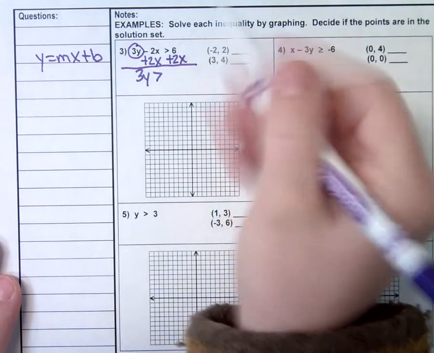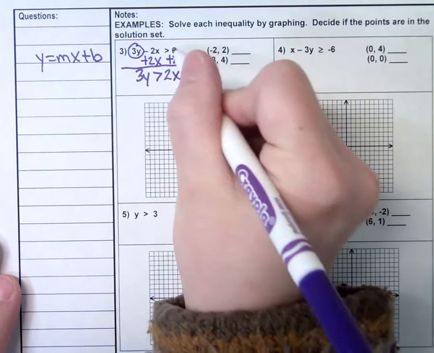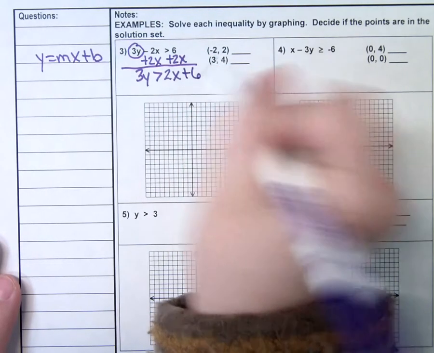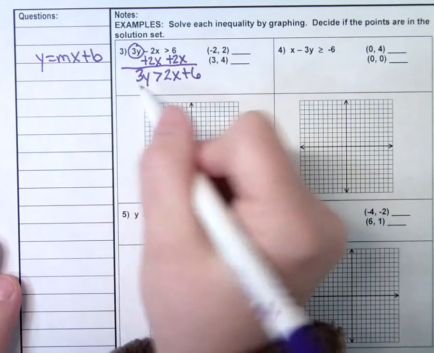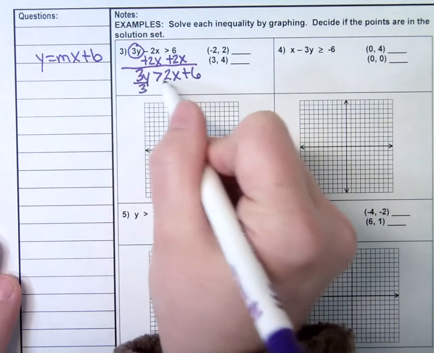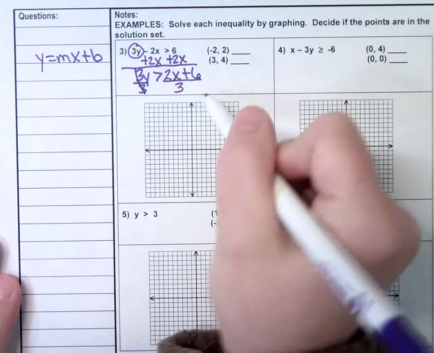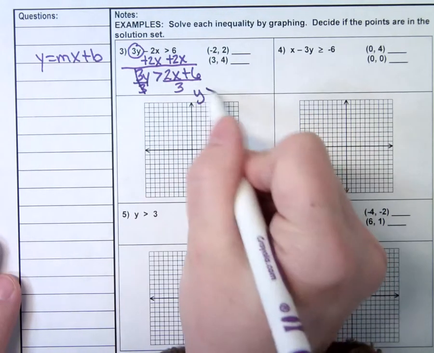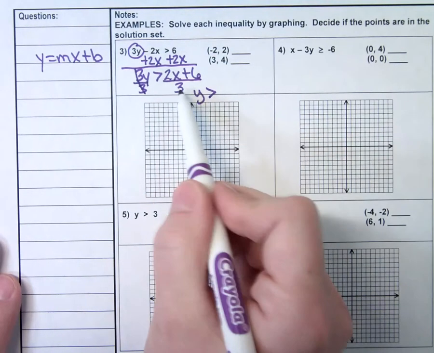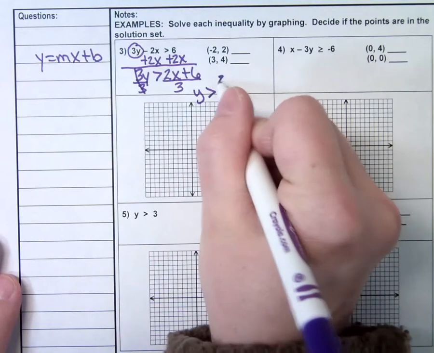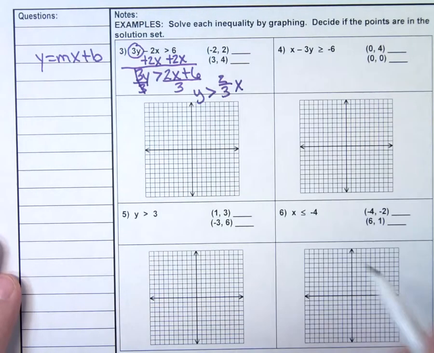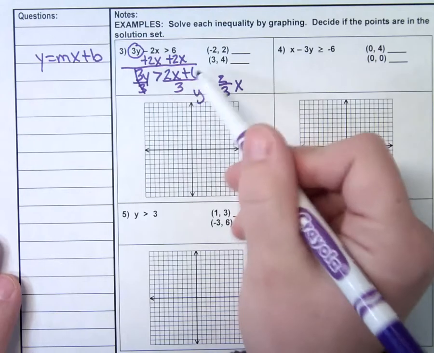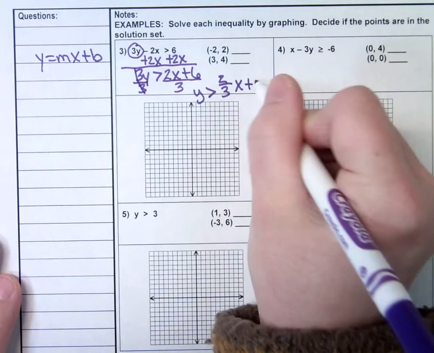I can't actually add these, so I'm going to recopy the positive 2x and then the positive 6. And then I divide by whatever's up against the y. So I divide both sides by 3. Because I'm dividing by a positive number, I do not flip the inequality sign, so that stays the same. 2/3 doesn't reduce, so that stays 2/3 x. And 6 over 3 reduces to 2.